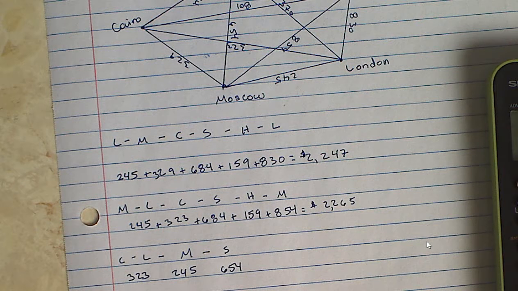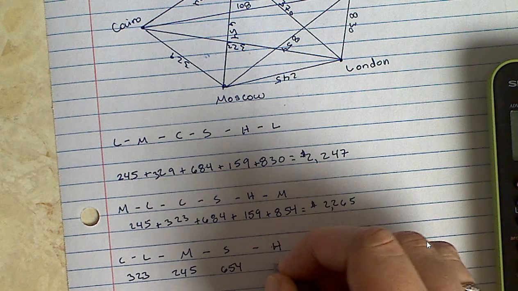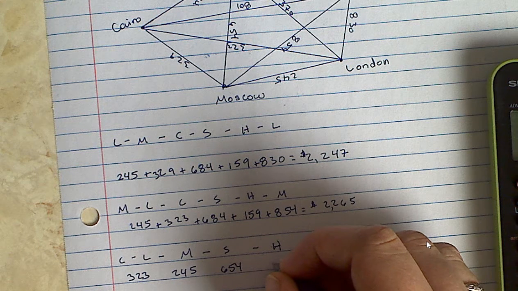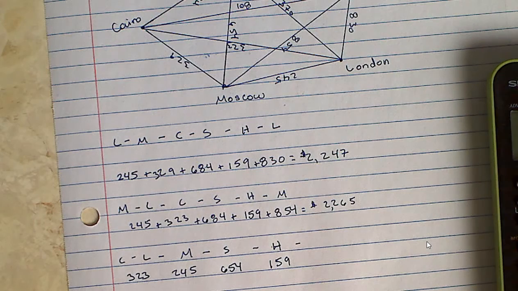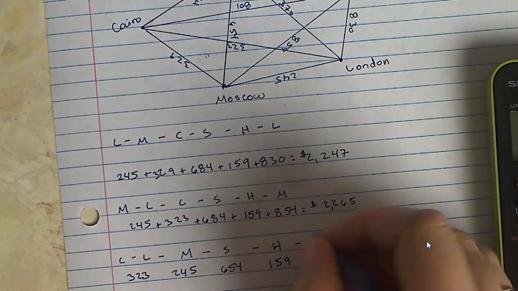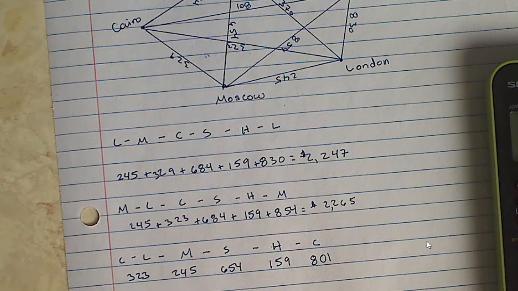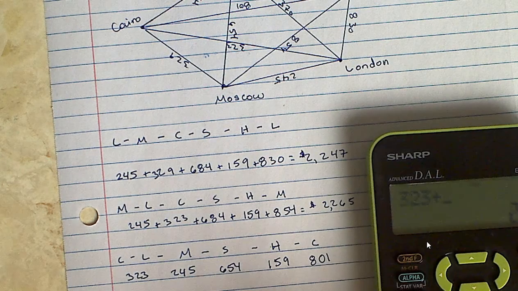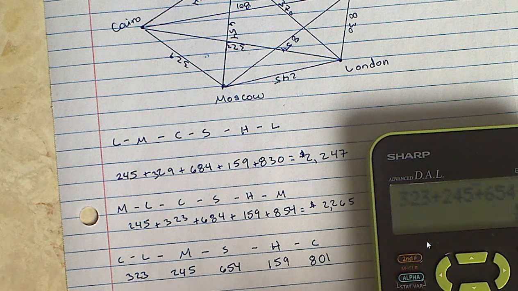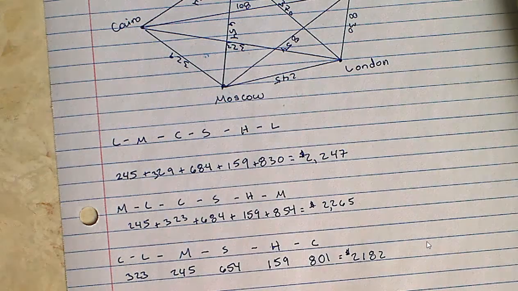And then once you're in Seattle, you have to go to Honolulu because that's the only city you haven't visited yet. And from Seattle, Honolulu costs how much? And then from Honolulu, you have to go back to Cairo, which costs how much? $801. So then that full circuit, and now you have to do it 2 more times, once for Seattle and once for Honolulu.